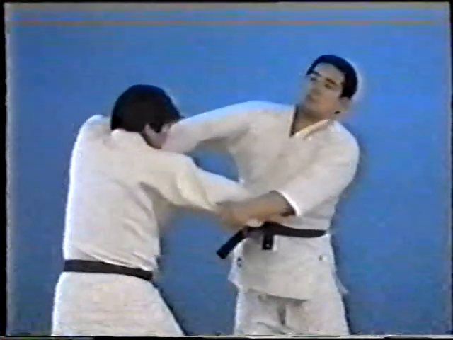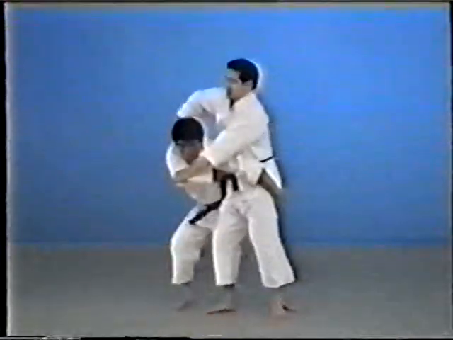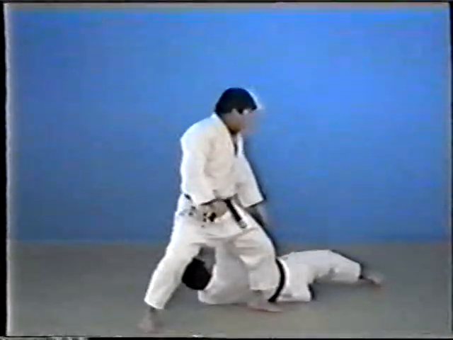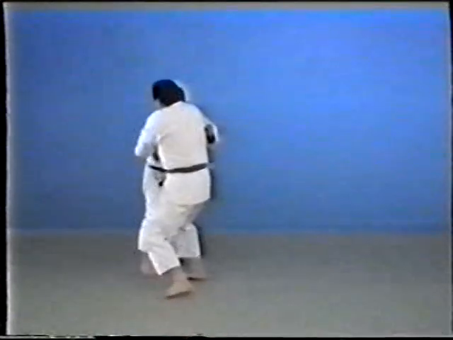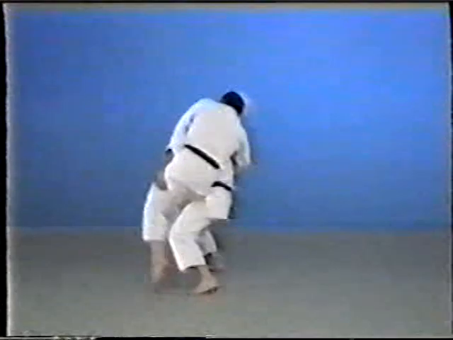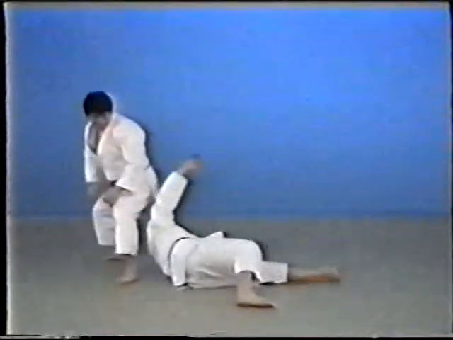Push him directly back to cause him to lose balance, lift him from the side, and throw him down towards the rear. The principle of Obi Otoshi is very much like that of sukui nage. Obi Otoshi is hardly ever used in modern tournaments, but is one of the techniques used in free exercises of Kodokan Judo.